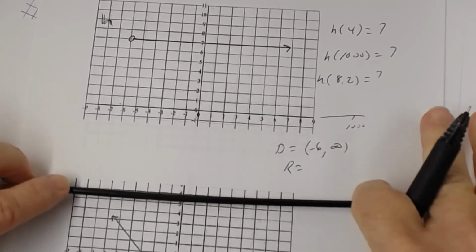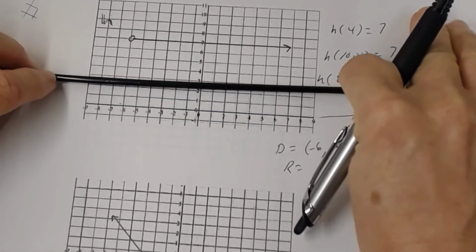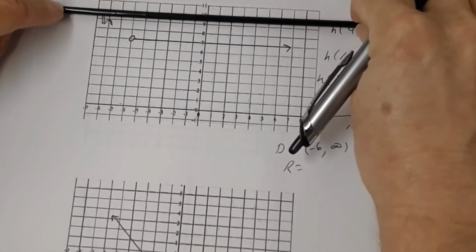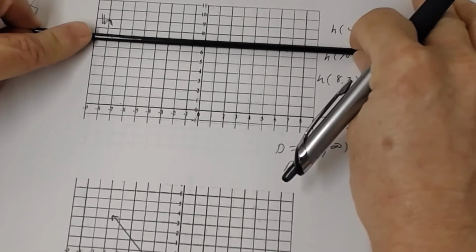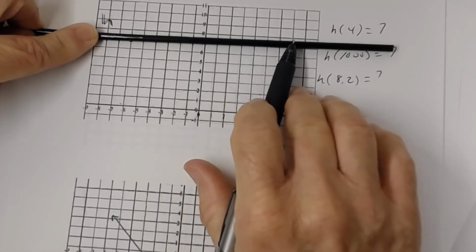All right. The range? You go along the y-axis, right? So I'm going to ask you this. When I go along the y-axis, where do I start touching the graph? Right there. And in fact, I don't go any further, right? This is it. What are those y values? 7.